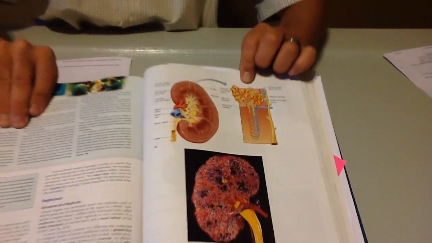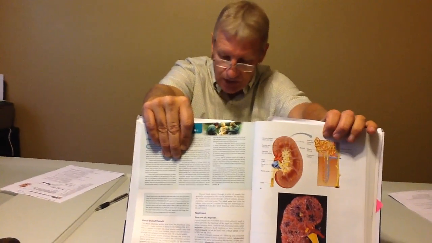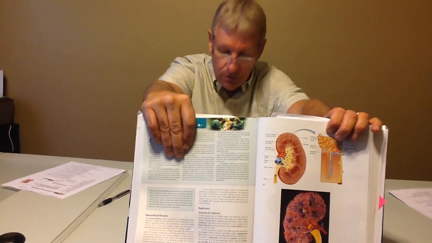So what we're looking at here, we have a red and a blue, arteries and veins, okay? So one of them is reabsorbing and the other one is getting rid of, okay? And you'll find that in your book, regardless of which edition you've got. You've already been through that and looked at that a little bit, okay? So let's move on.